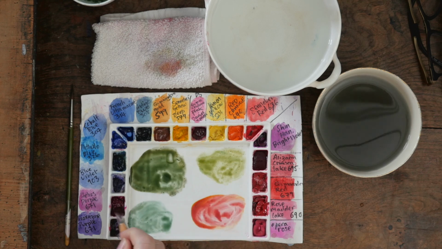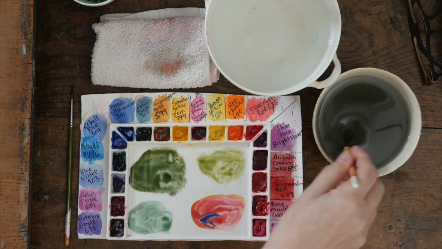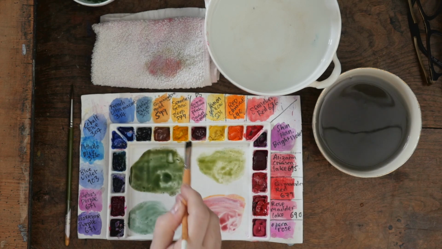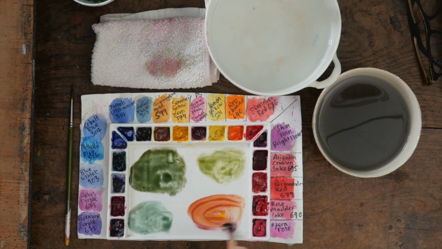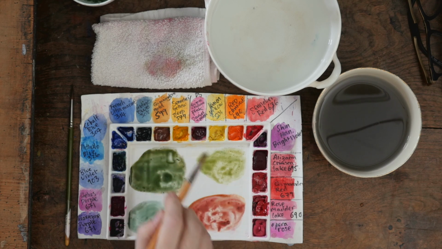And to that I'm going to add just a little bit of French ultramarine, not too much, just to knock it down. A bit more yellow, a bit more blue, a bit more pink. There we go. So we're looking for that lovely bright orangey rust colour.